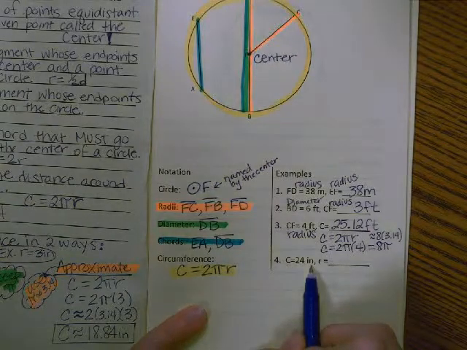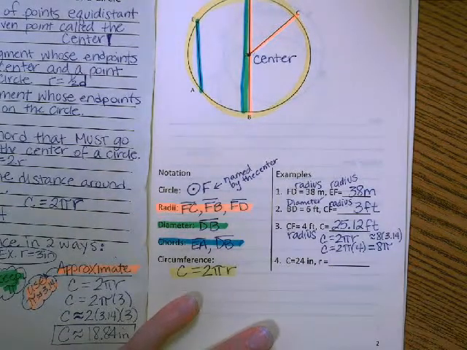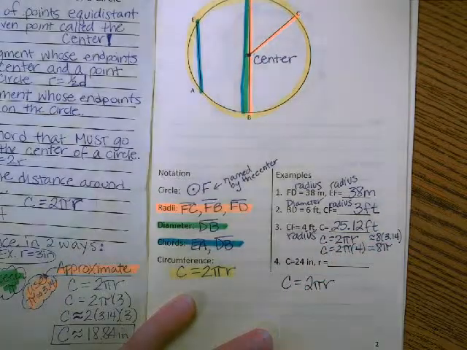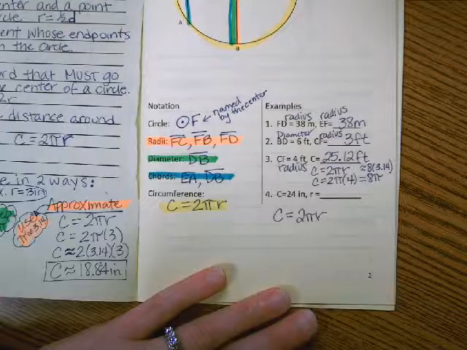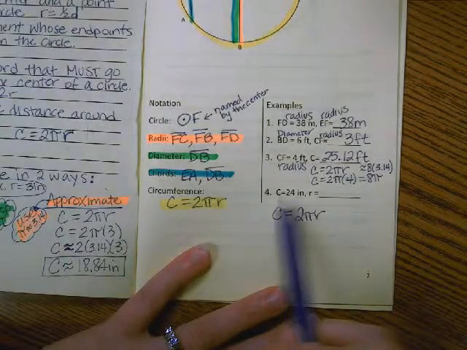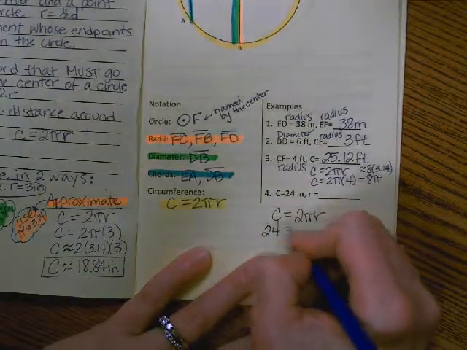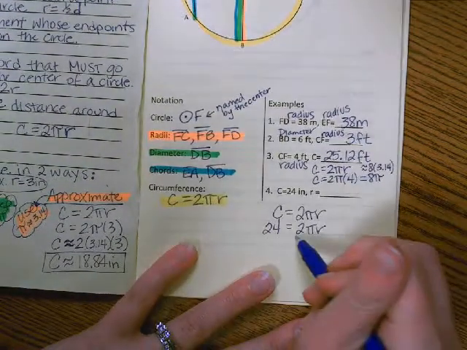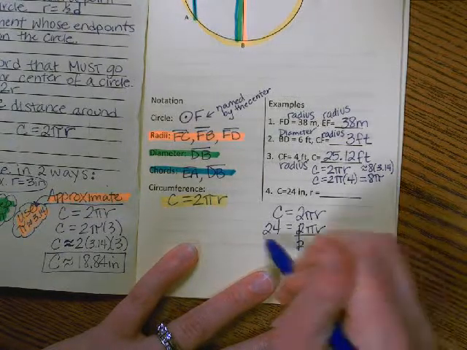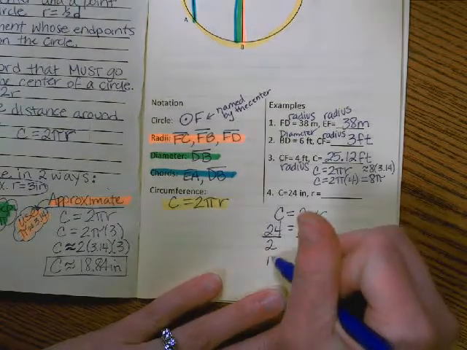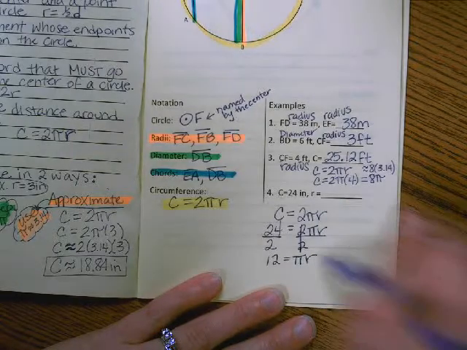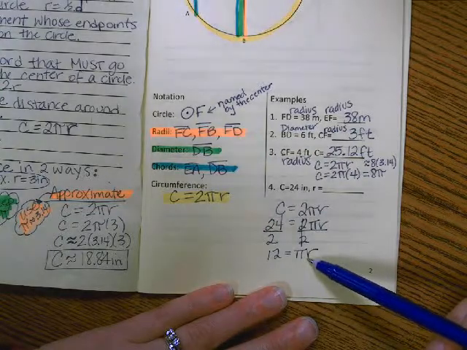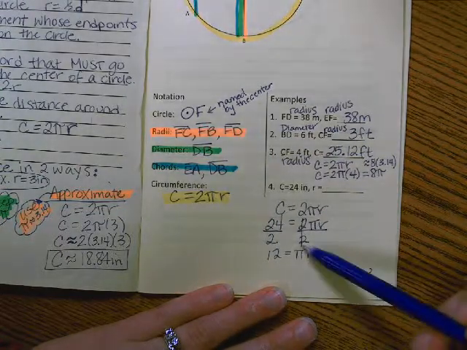Lastly, if the circumference is 24, how do I get my radius? Alright, so circumference equals 2 pi r. So we're going to substitute what we know in the formula. We know the circumference is 24. So we'll say 24 equals 2 pi r. Now, we're going to divide by 2. So we get 12 equals pi times the radius. And now, to figure out what the radius is, we have to get rid of this pi.